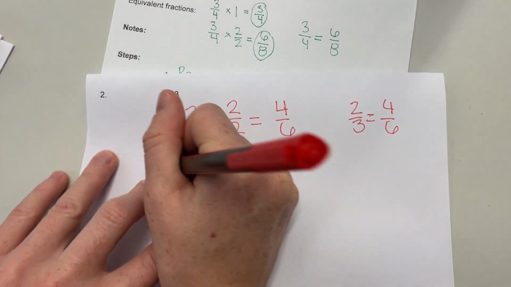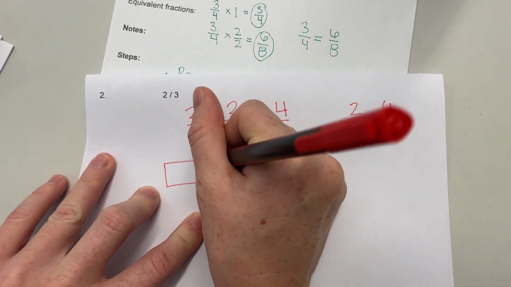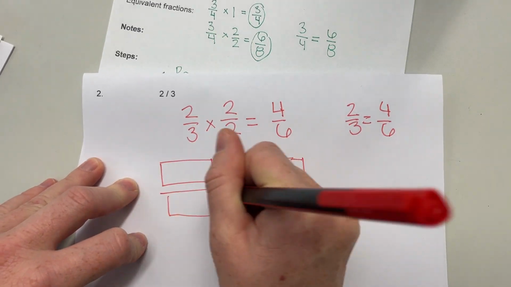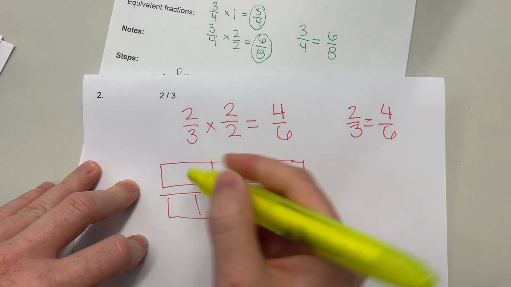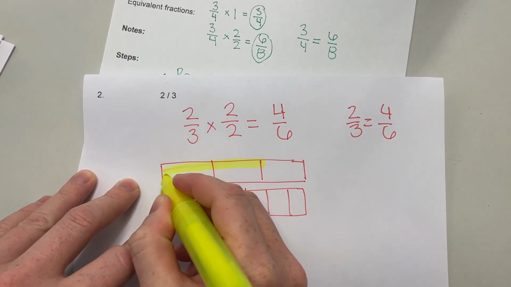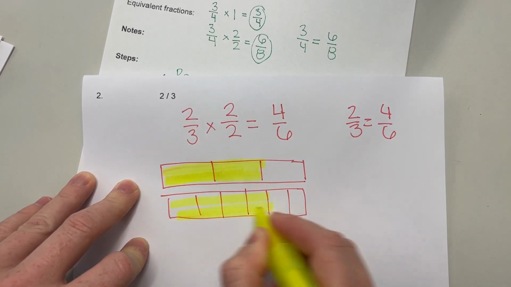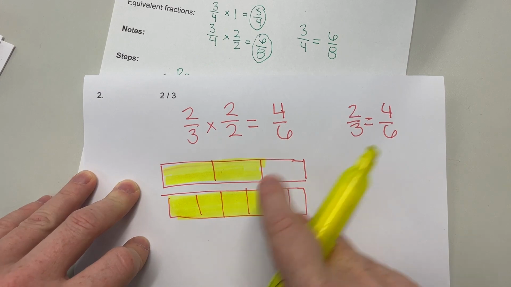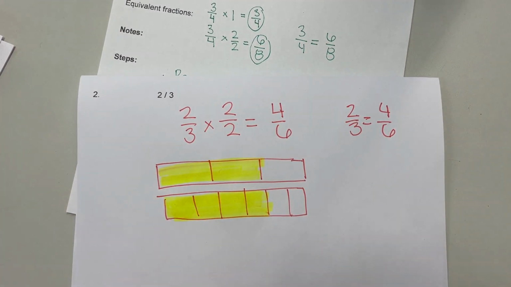And again, I can prove that with my visual model from the other day. So I have 2/3, and I have 4/6. So we can see that our fractions are actually equal.